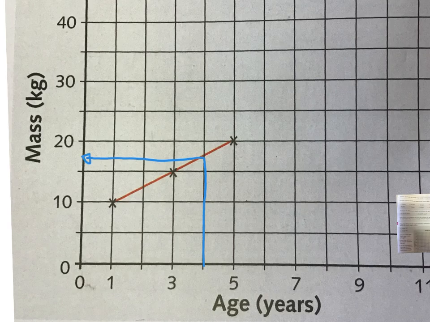And our line there stops between 15 and 20. Now remember the question said his approximate mass. So if our line is somewhere between 15 and 20, and as you can see it's about halfway between 15 and 20, that's what your answer will be. What's halfway between 15 and 20? And to work that out, we'll just do a little calculation.